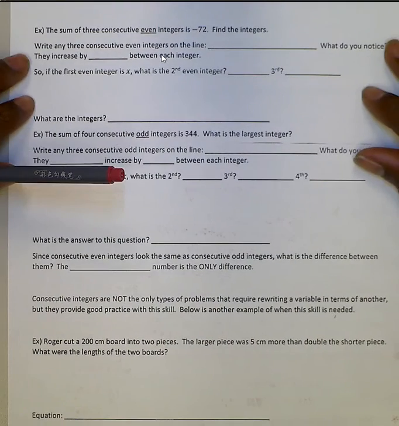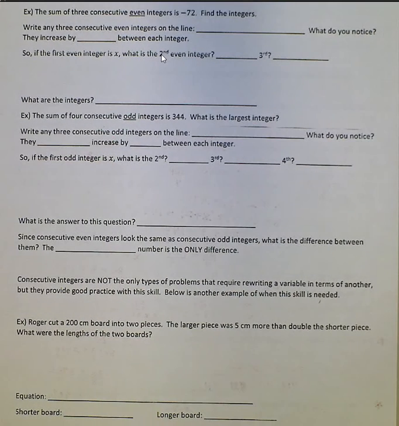All right. On the back side, let's look at this problem. It says the sum of 3 consecutive even integers is negative 72. Find the integers. Okay, and so to do this, first of all, evens are already underlined, so I'm not going to underline it again, but notice that that's the big difference here, is that this is talking about even integers. So what we're going to do is see how we would write those down as variables.